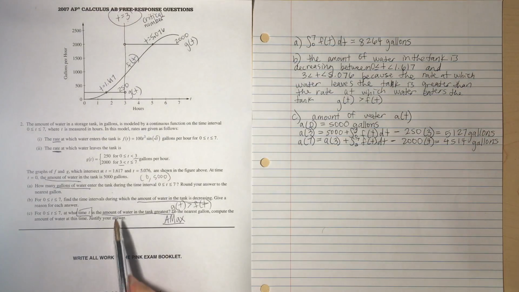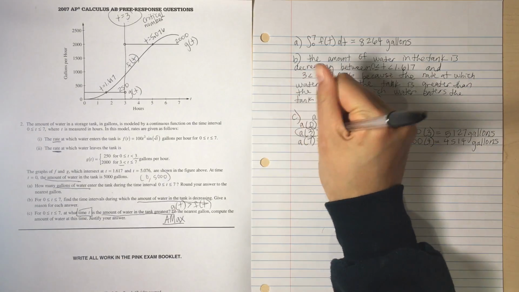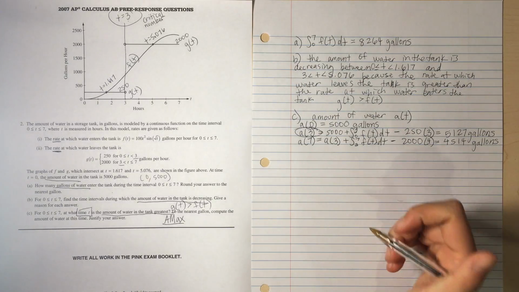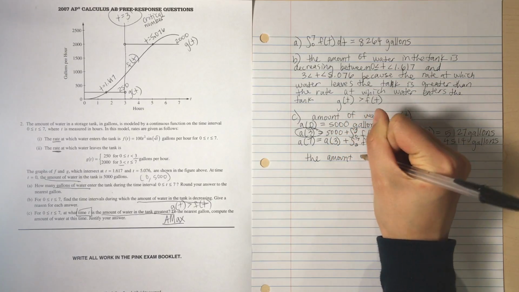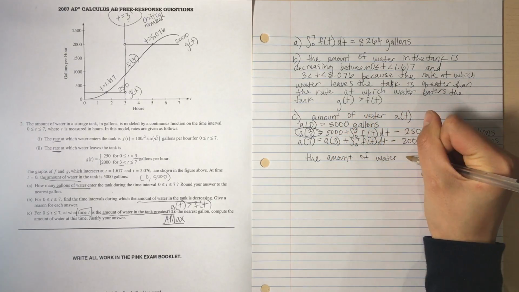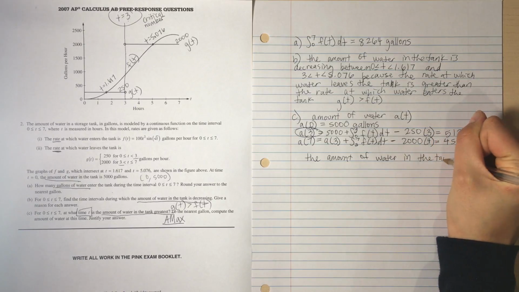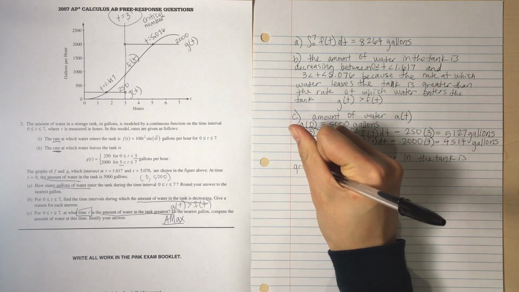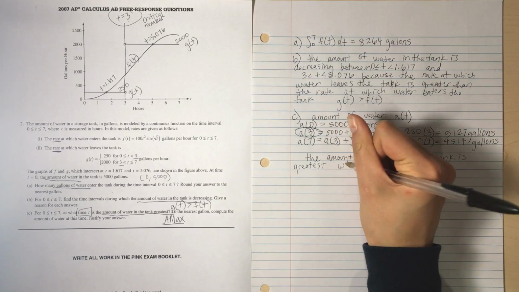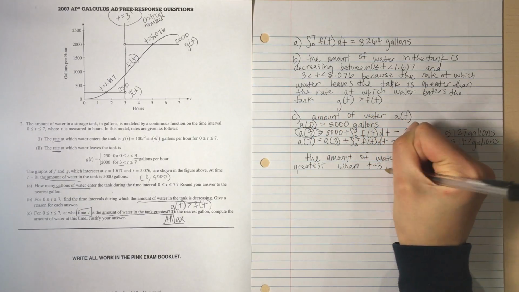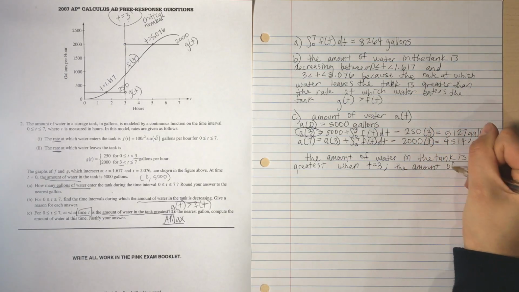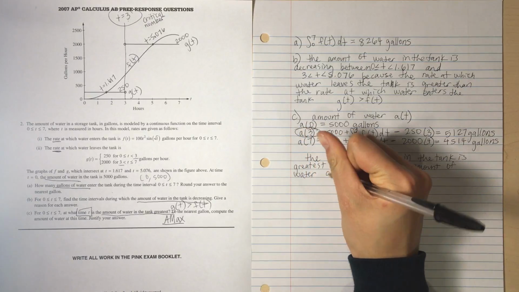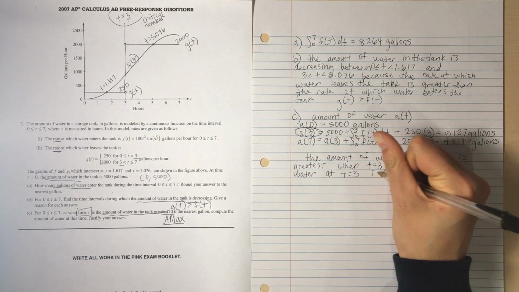Now, the amount of water in the tank is greatest when t equals 3. So, for the conclusion you want to write, the amount of water in the tank is greatest when t equals 3. Now, the amount of water at t equals 3 is 5,127 gallons.